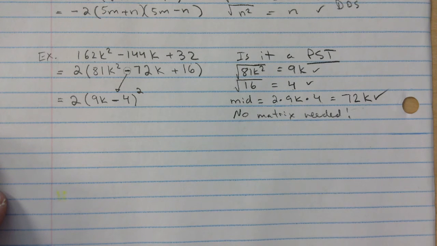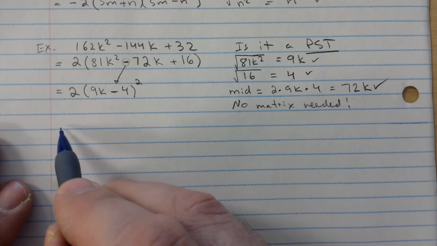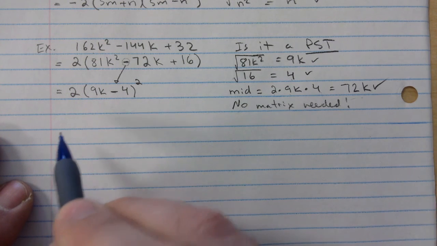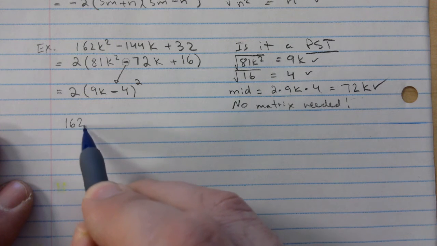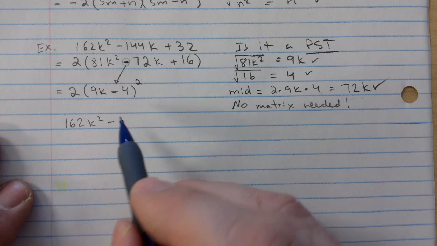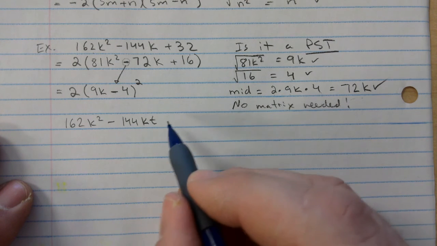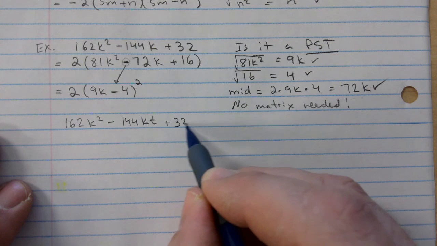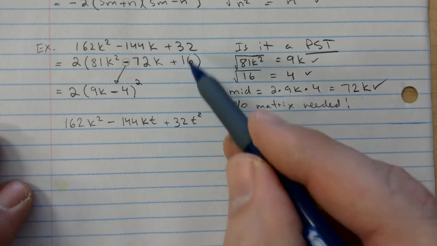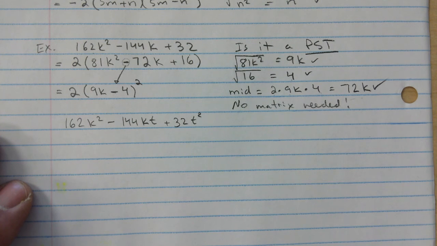Okay? What if it's a multivariable? You're sick of multivariables probably, right? I know, me too. But you need to see it just in case. 144k squared minus 72kt plus 16t squared. I hope you know that I'm just borrowing from what we've already done, right? Because then you can see the pattern.